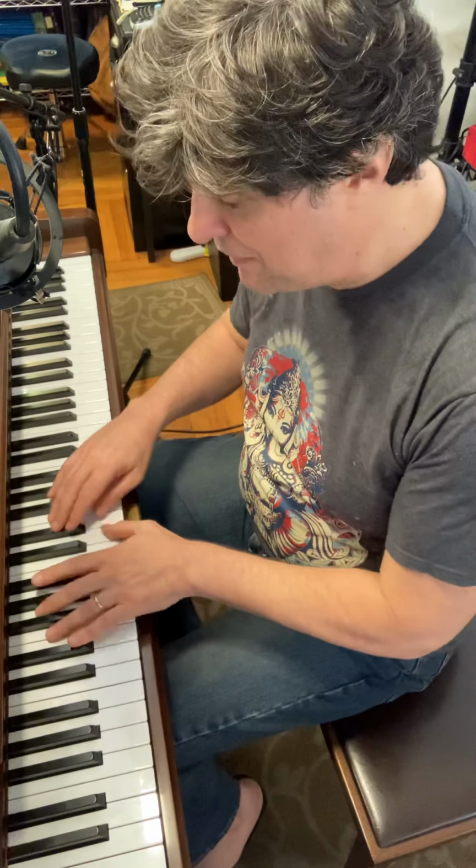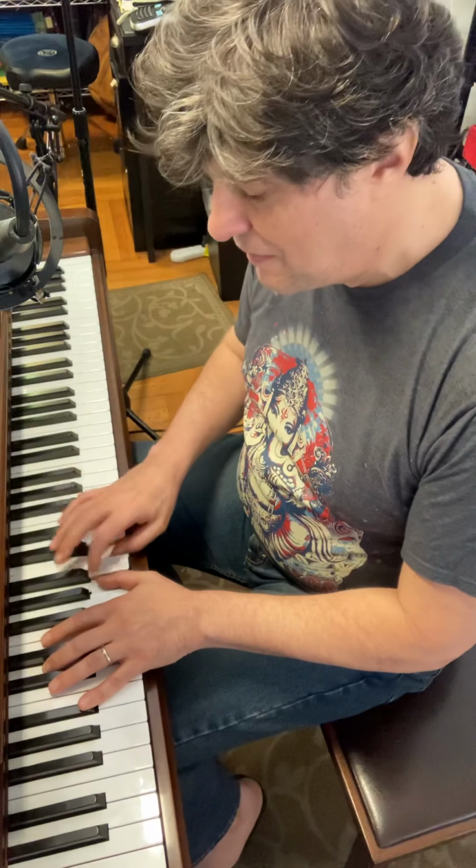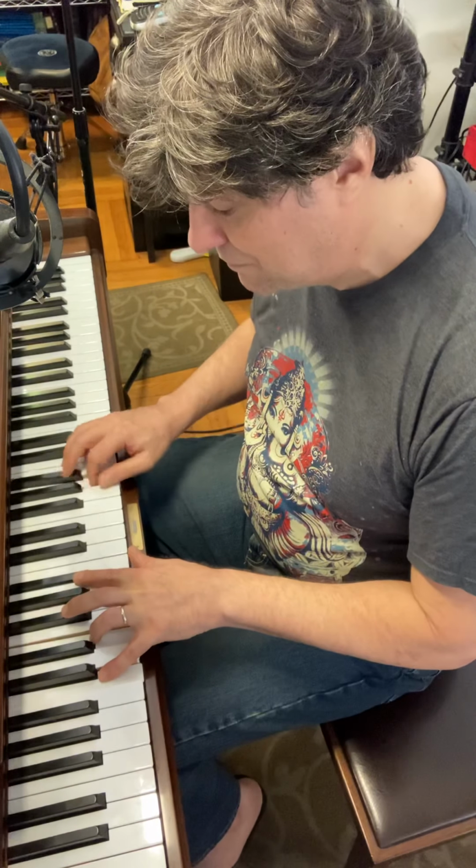So here it is again: E flat major, A flat 7, B flat major, G7. Okay, C7, F7. Now, all of those were 2 measures long. Now we have 1 measure of B flat major, 1 measure of F7.